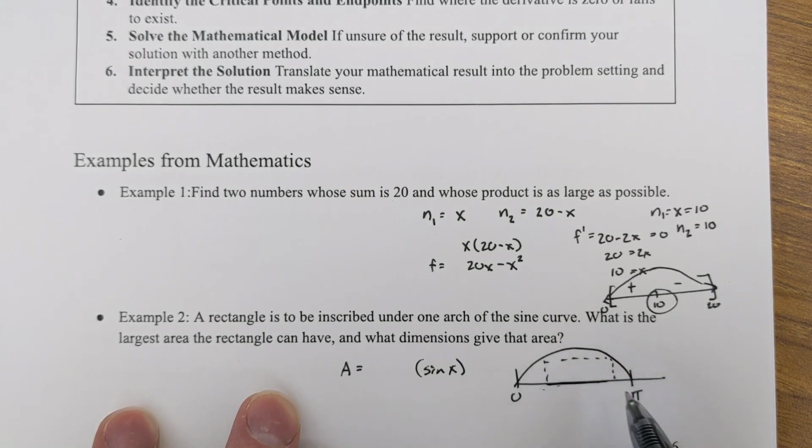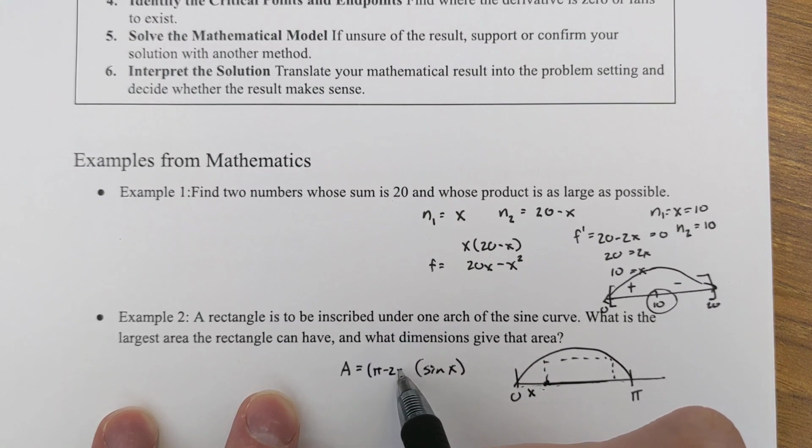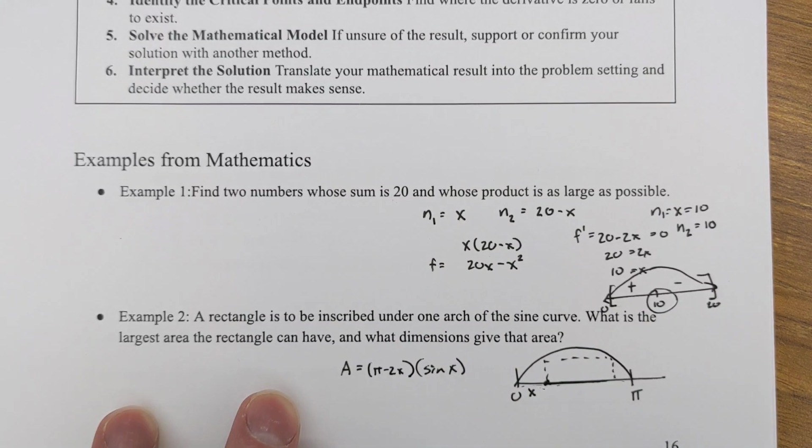The trick is figuring out the width. So if this point here is at x, if you notice it's mirrored, so this whole width is pi, and I'm coming x in from each side. So that's my equation.